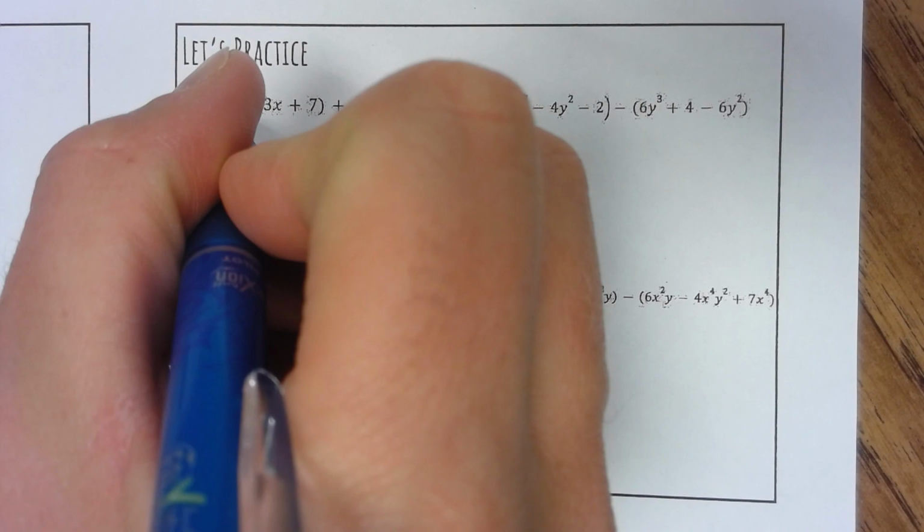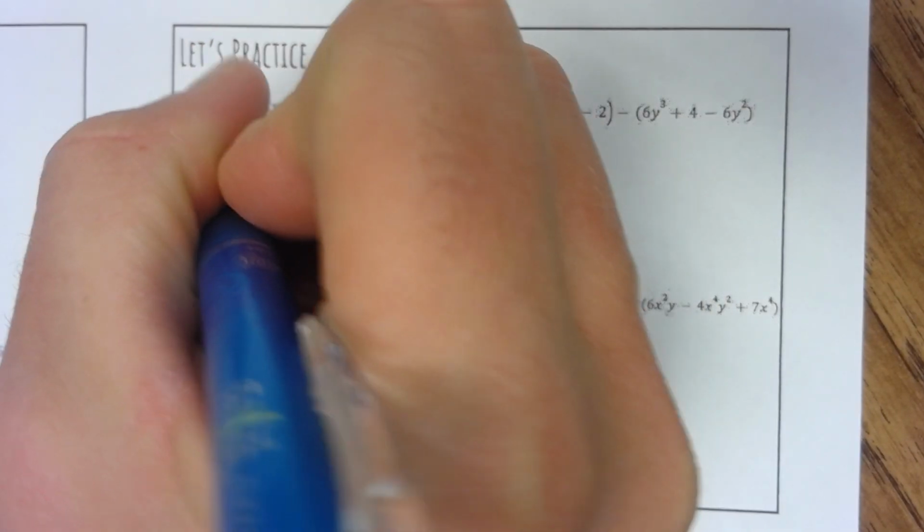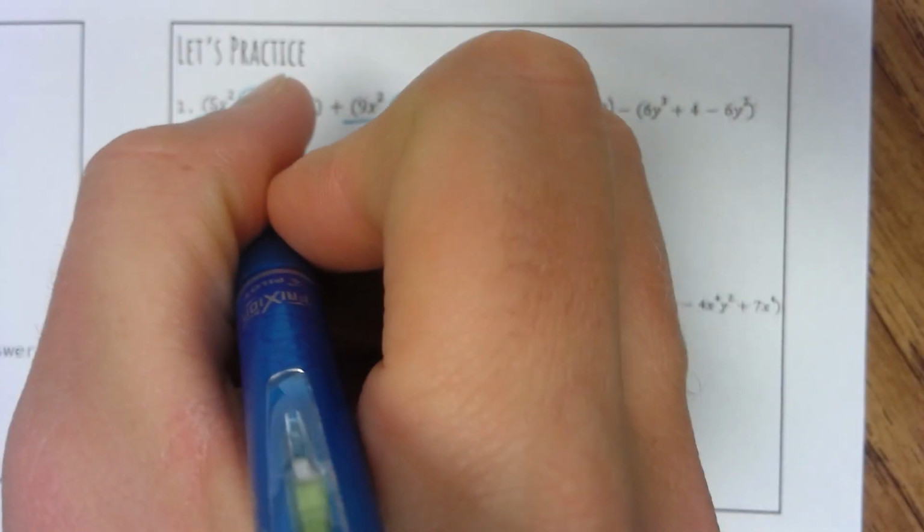So I'm going to add my x squared terms, 5x squared and 9x squared. That's 14x squared. Negative 3x and 2x is negative x. And then 7 plus 7 is 14. That's another way I can mark these, with dashed lines.